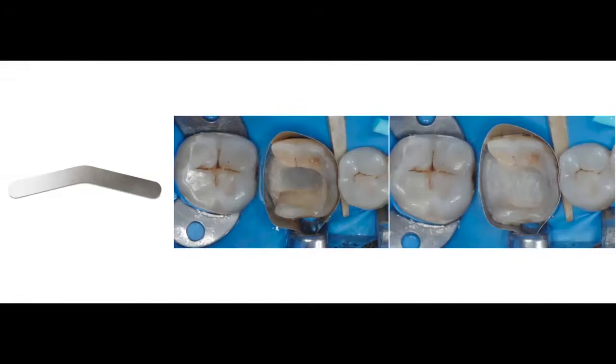Now, sometimes you're going to have to modify these bands. Let's say that this preparation that you're seeing is one of my cases. You can see how deep that mesial margin is. So in order for me to push this band more apically, I may need to cut a little horseshoe-shaped modification on the distal part of the band so that the band can sink more and then be pushed more towards the deep margin on the mesial.